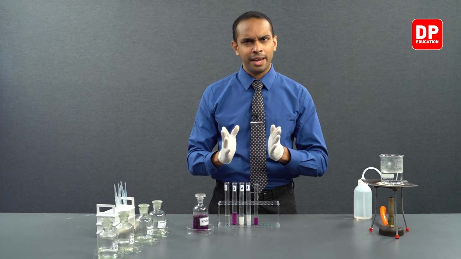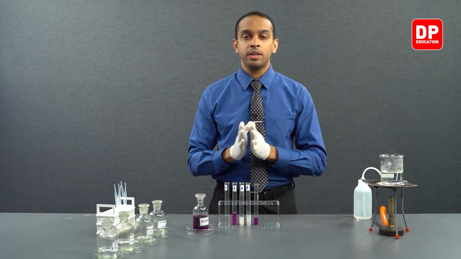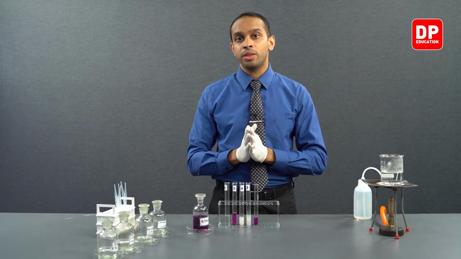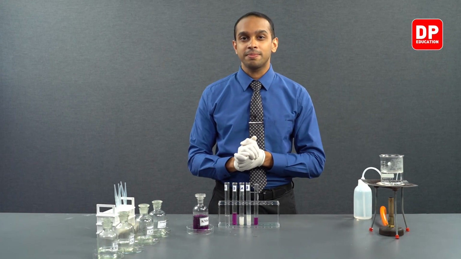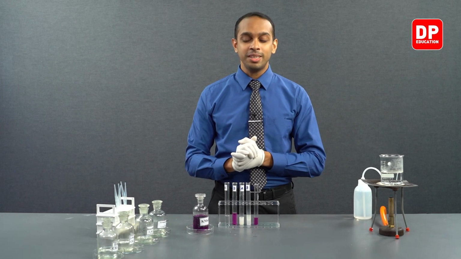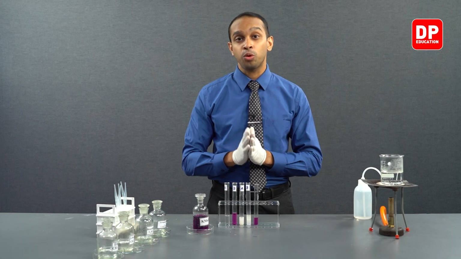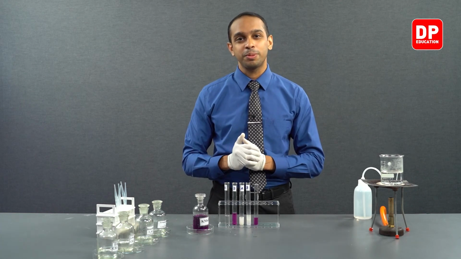Aromatic aldehydes and aromatic ketones both do react. That is a summary of the reactions that we see of the carbonyl compounds with acidified potassium permanganate.